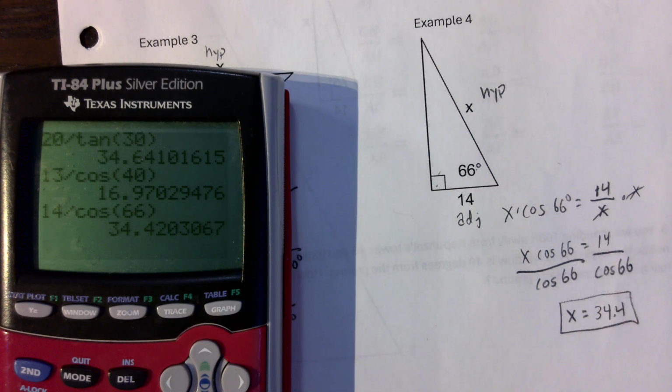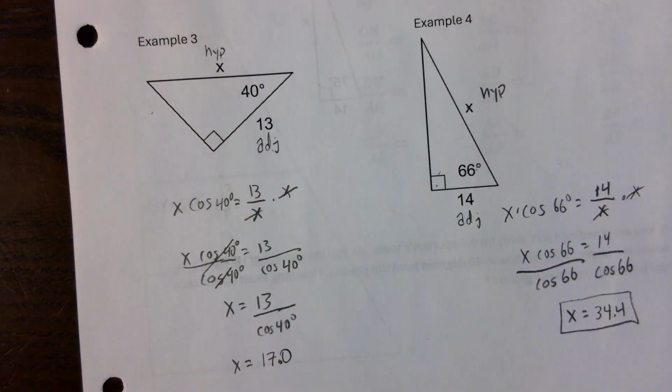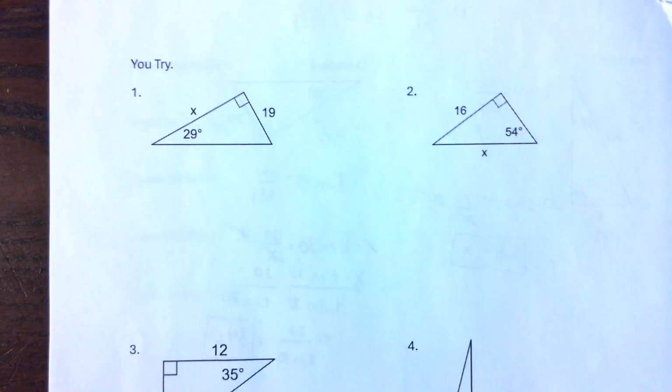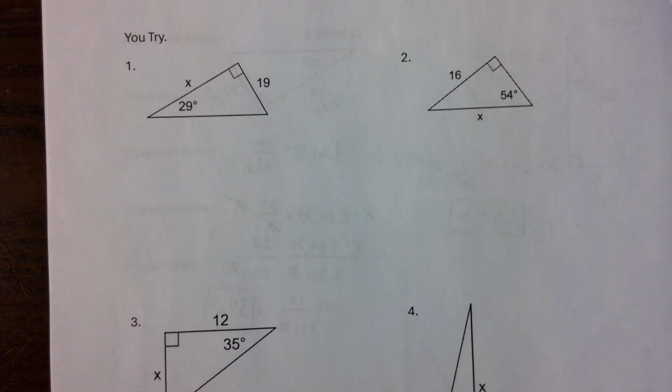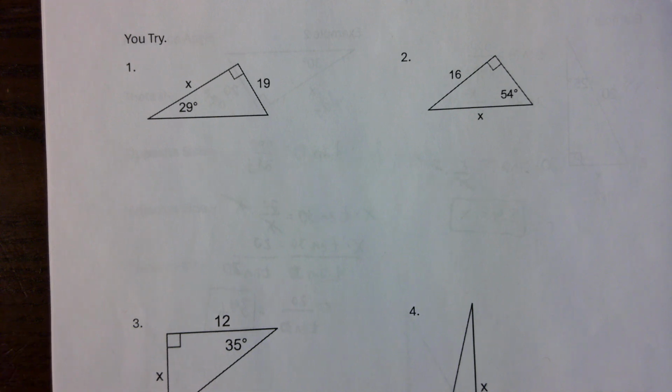Alright, so we did 4 of these problems. We made sure to have at least one of each of the 3. And so now it's your opportunity to work some problems on your own. So I'd like you to go ahead and pause the video. Try these 4 problems and then unpause the video when you're done to check to see how you did.